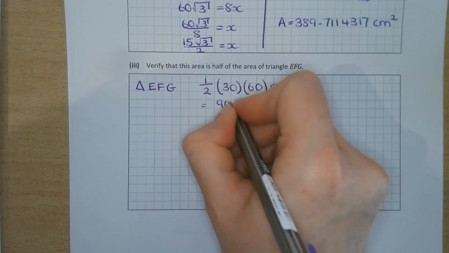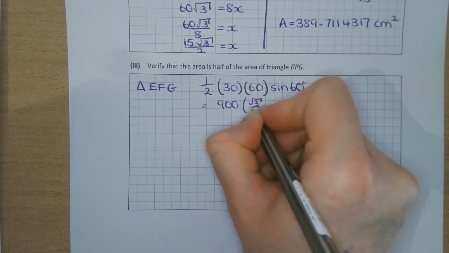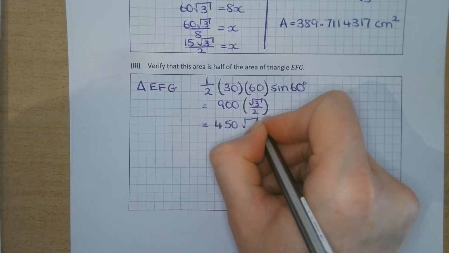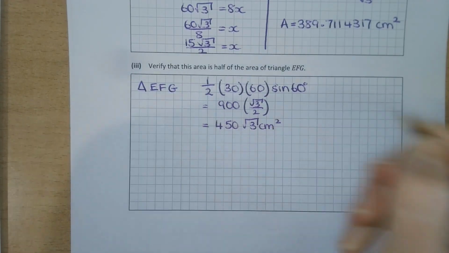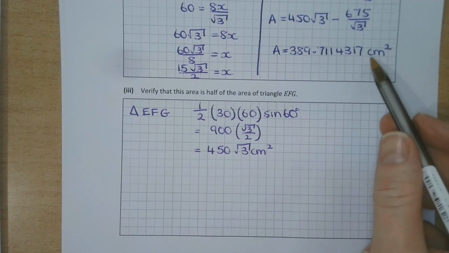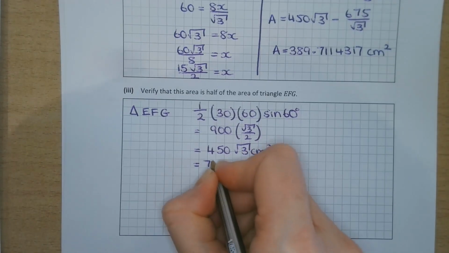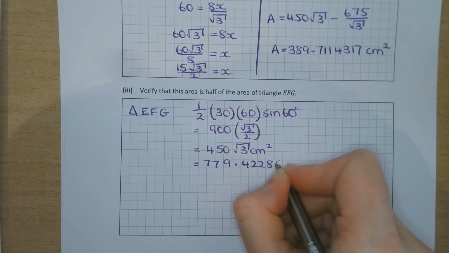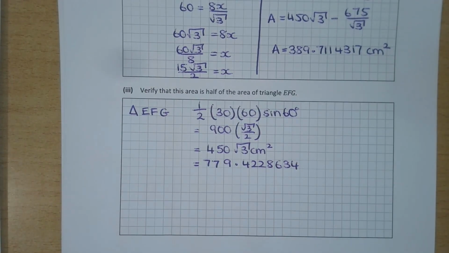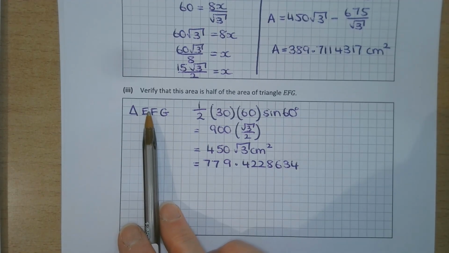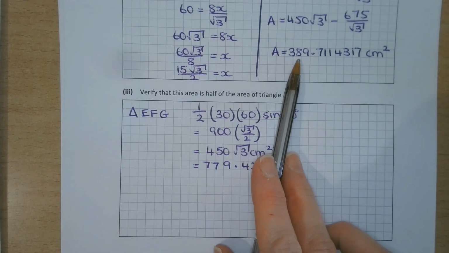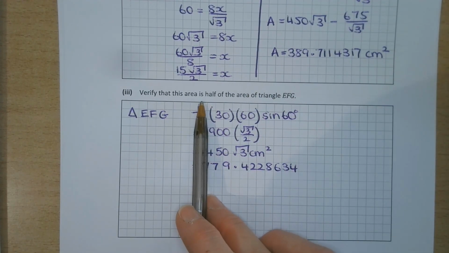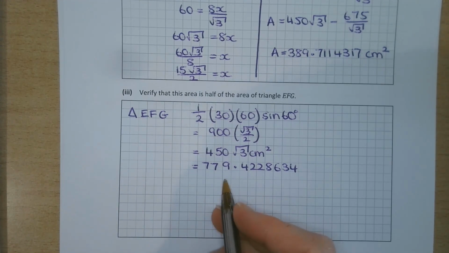And I end up with 900 multiplied by root 3 over 2, which gives me an area of 450 root 3 centimeters squared. Now, because I have my area as a decimal, working that out, 779.4228634. So that's the area of my triangle EFG. I have to verify that the answer I got previously for the maximum area of the red rectangle is half of that. Well, the area then halved.